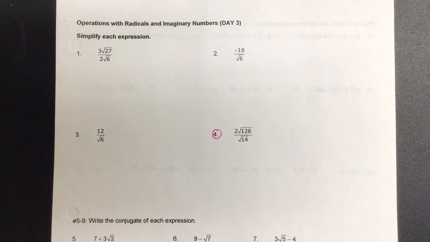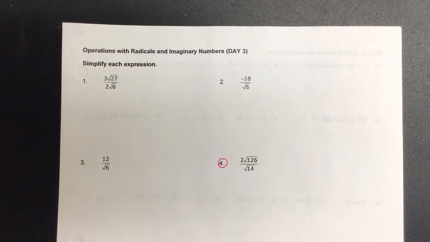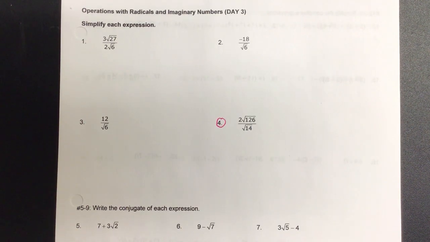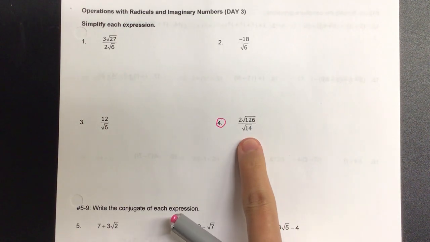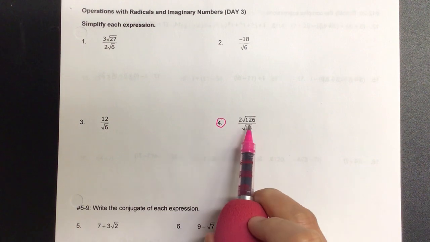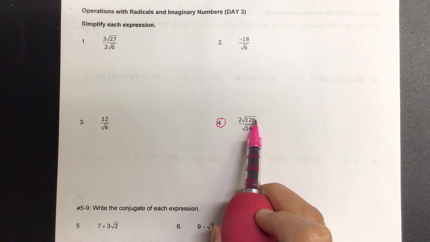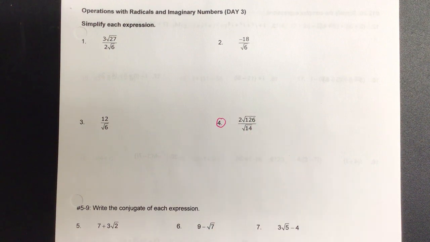We have to simplify the radical. And for us to do that, I'm going to give you all a trick. There's a miserable way by multiplying everything by radical 14 on the top and the bottom. Imagine multiplying 14 with 126. That is not pretty. And I want you guys to do this without a calculator. So here's what you can do.